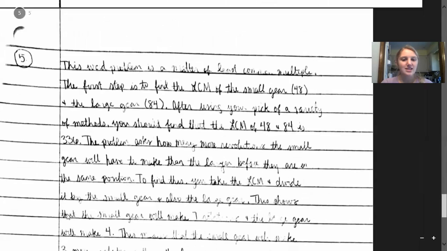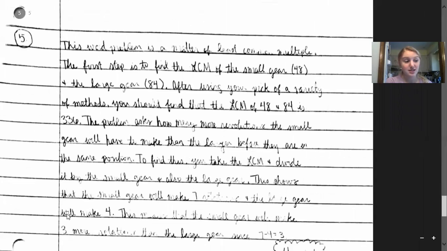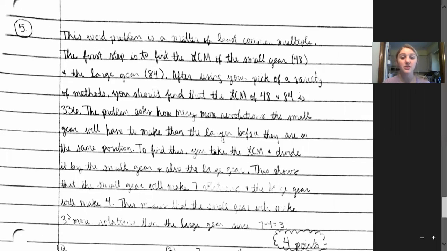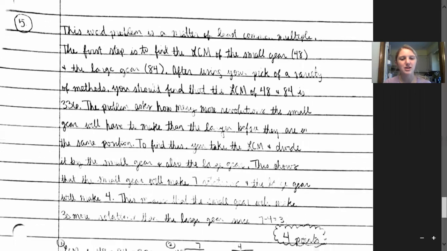Question 5 is a word problem involving gears. So the word problem asks that you have a smaller gear with 48 teeth and a larger gear with 84 teeth, with teeth A and B on the larger gear touching. And so it asks how many more revolutions the small gear will have to make before A and B are in the same position again. So you would take the LCM of the teeth of both gears. The small gear has 48 teeth, the large gear has 84 teeth. Whatever method you choose, you should find that the LCM of these two numbers is 336.